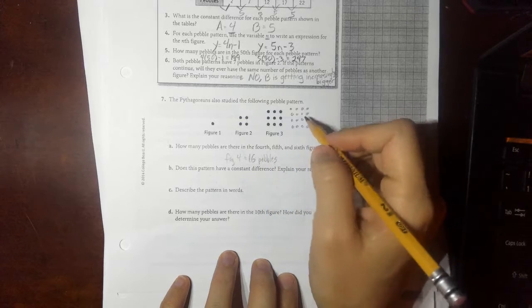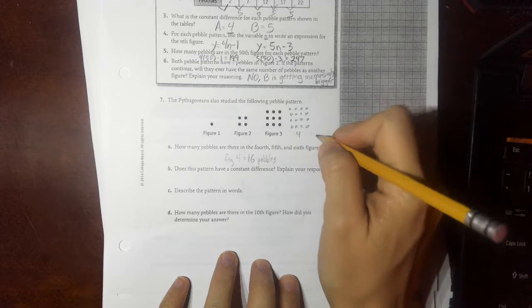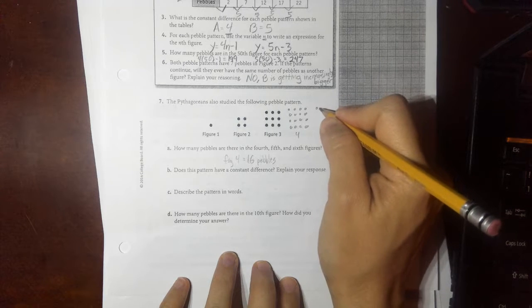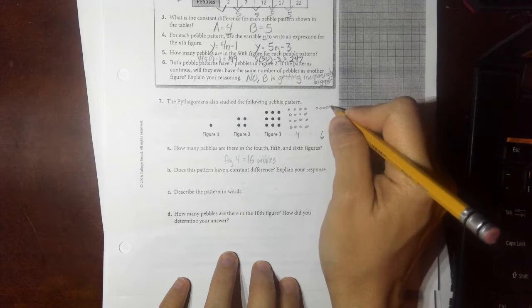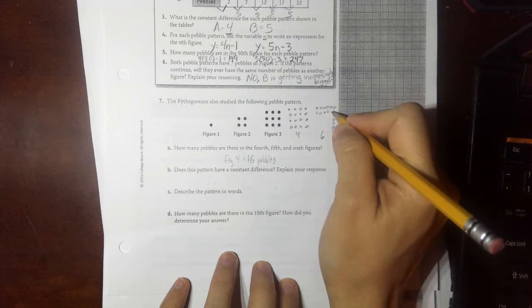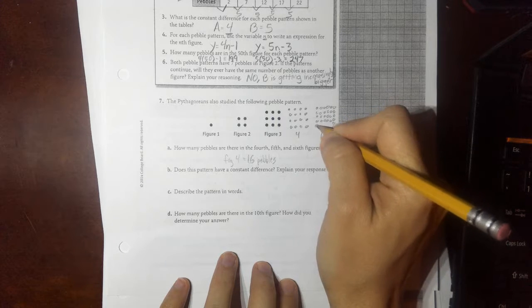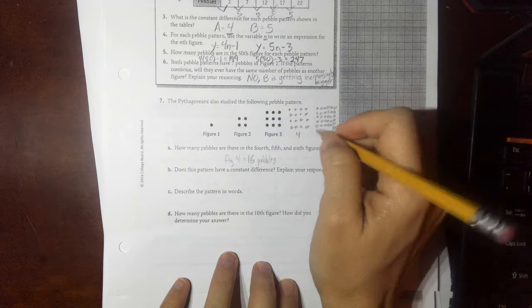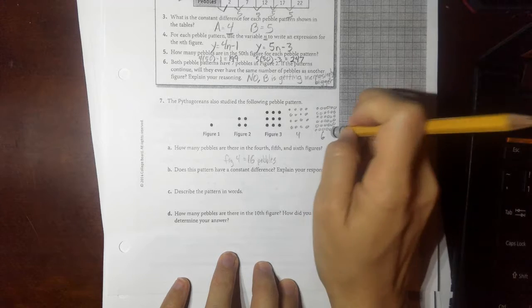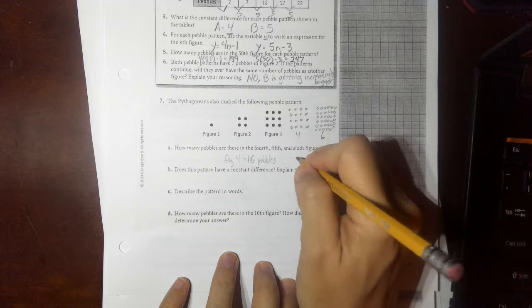The 6th figure, well, if the 5th figure would be 5 times 5, the 6th figure would be 6 times 6. And so that would be 36.